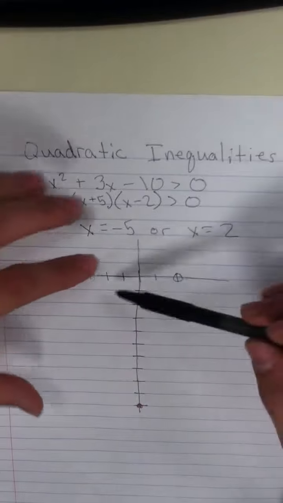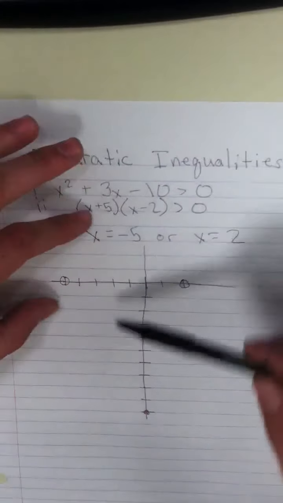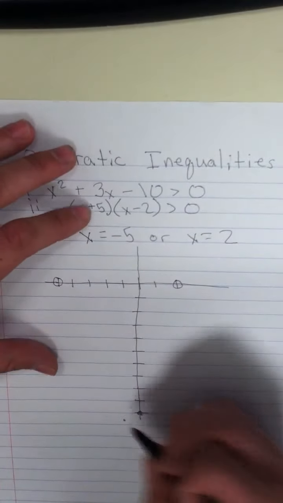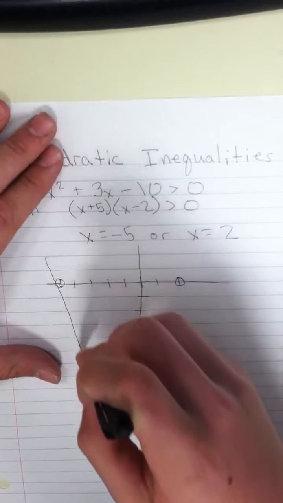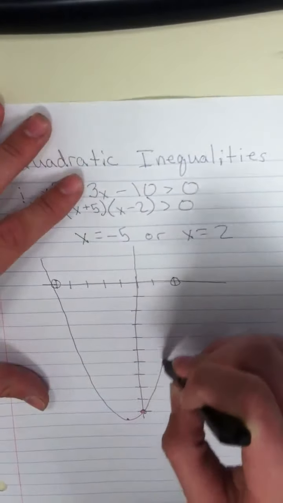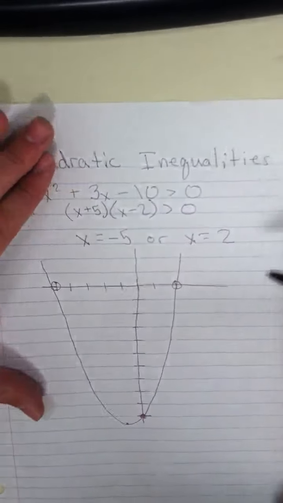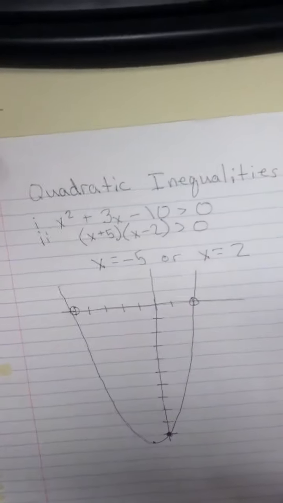Okay, so now I'm going to want to kind of graph this parabola. So I'm going to kind of look in the middle right here for my vertex. And now I'm just going to make my parabola right there, kind of go around. Okay, so now I'm going to want to write down all these points.